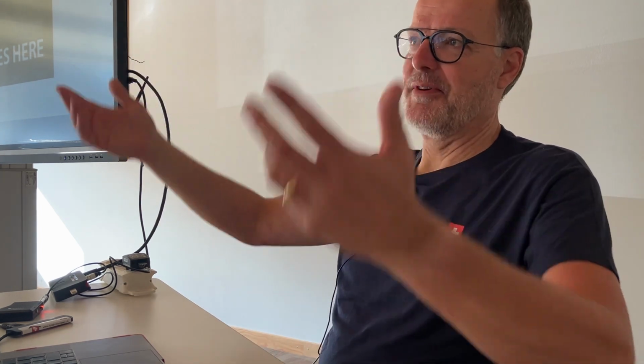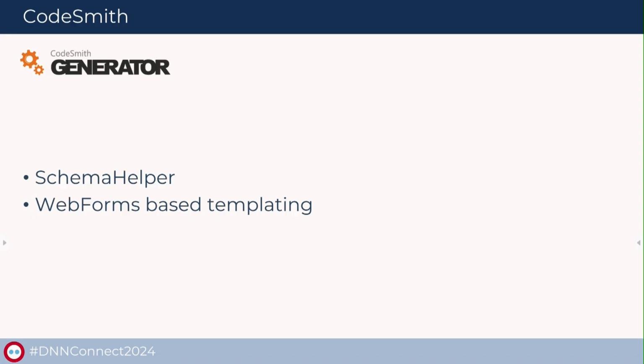And interestingly enough, the CodeSmith project itself published DNN templates back in the day on their website. You could download a zip file with templates made by, I can't remember, probably someone like Michael Washington, to create code for us.